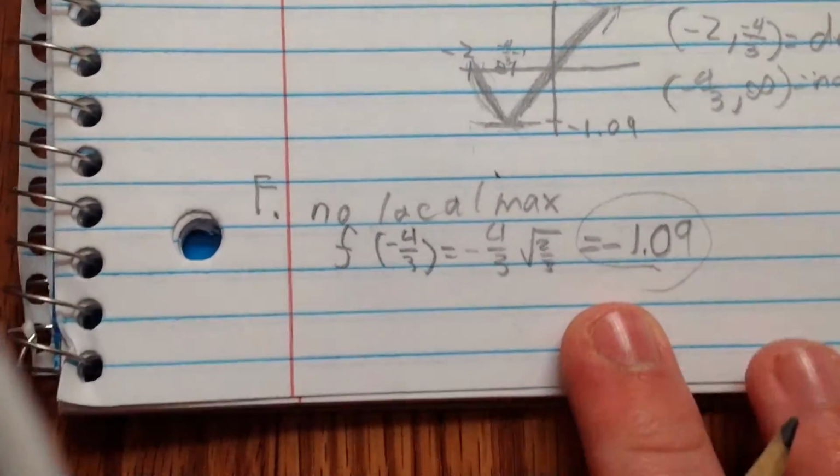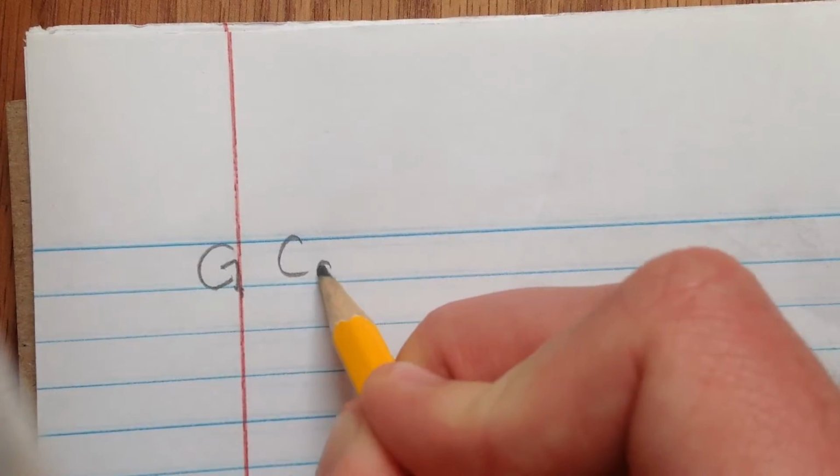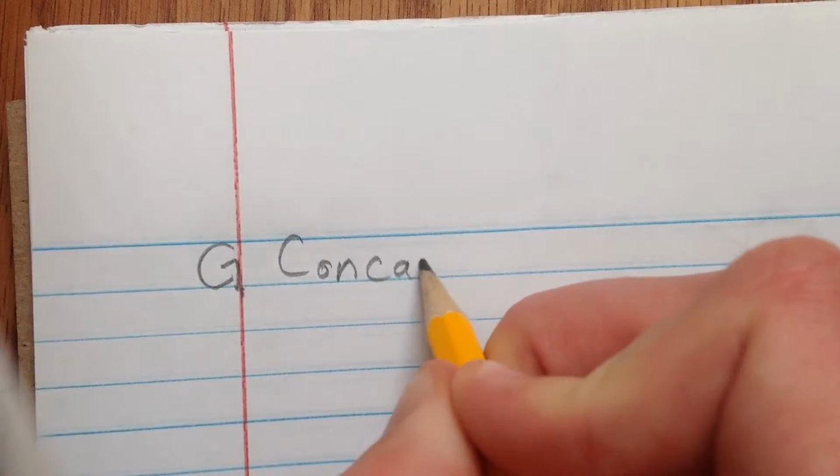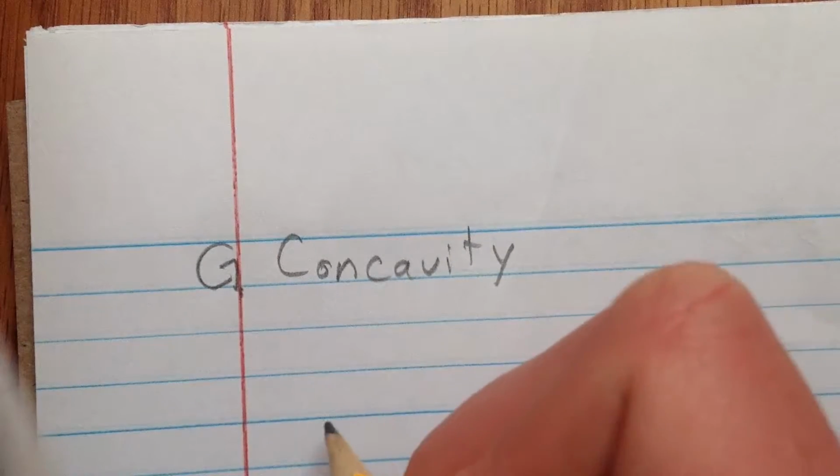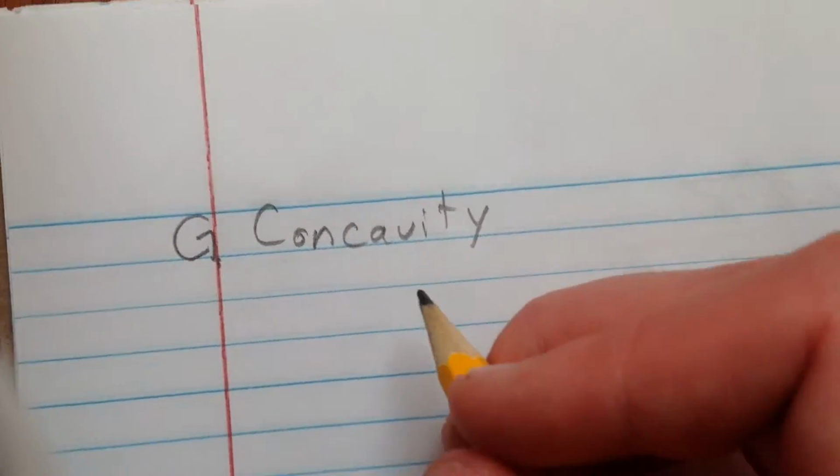Now the final step we have to do before we can actually do the graph, I'm actually going to start a new page. Pardon this for a second. Alrighty. We have to find the concavity. Now the concavity is basically whether it has an up U shape or a down U shape when we're drawing it. So to find the concavity, we have to find the second derivative.